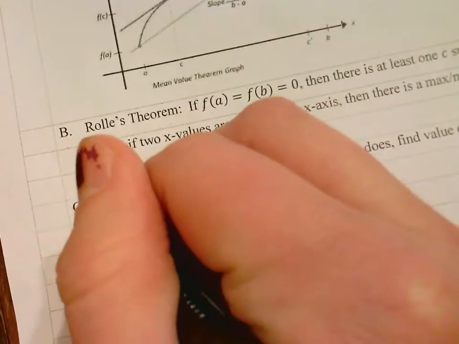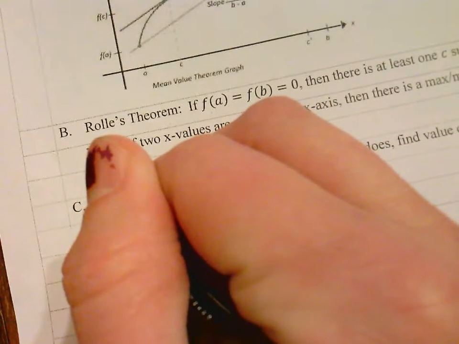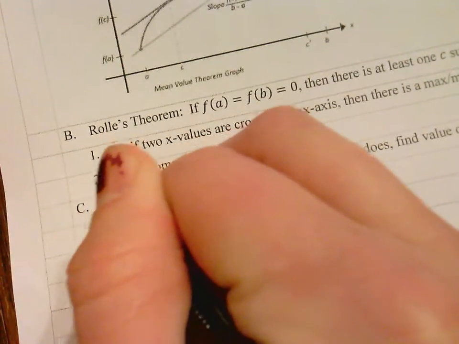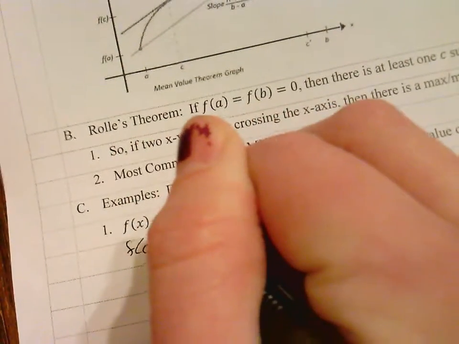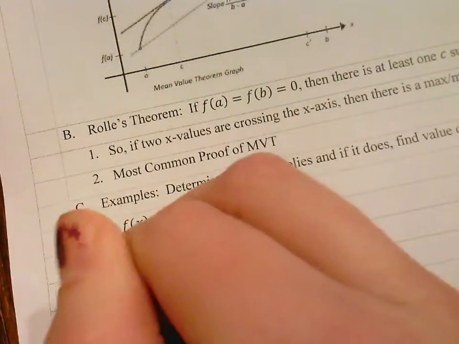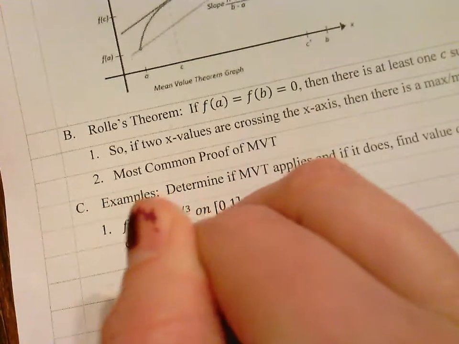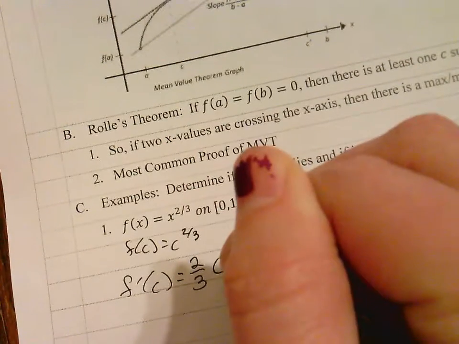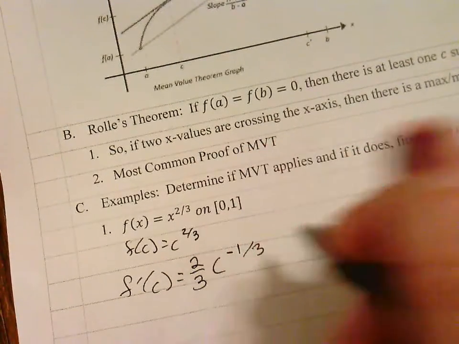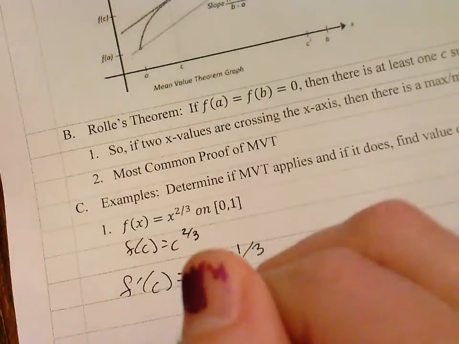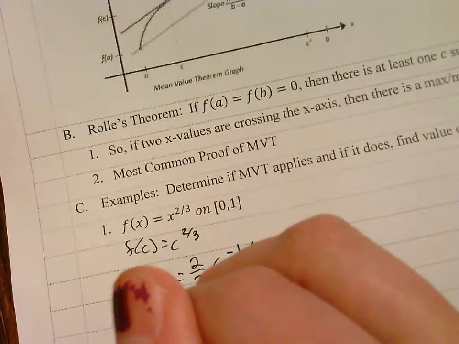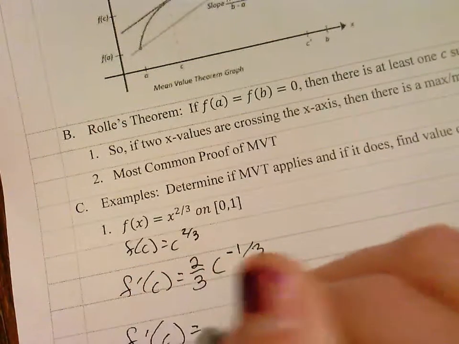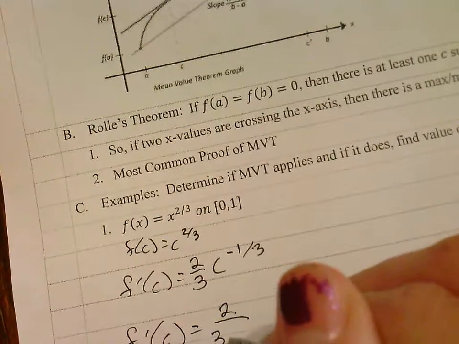So f of c equals c to the 2/3. F prime of c is going to be 2/3 c to the negative 1/3. And it might be helpful to go ahead and put that in the bottom. So f prime of c equals 2 over 3c to the 1/3.